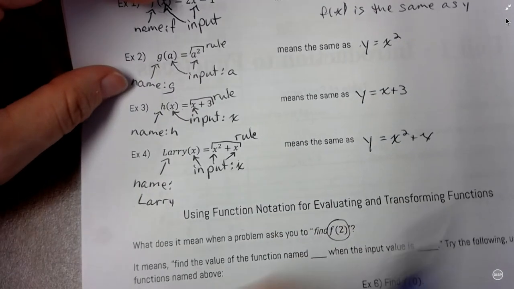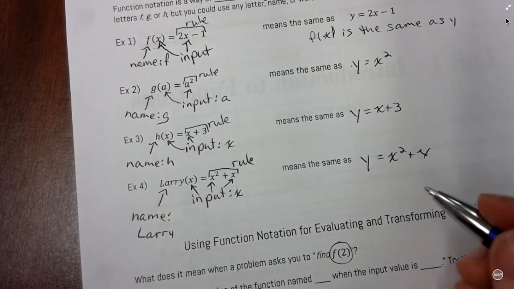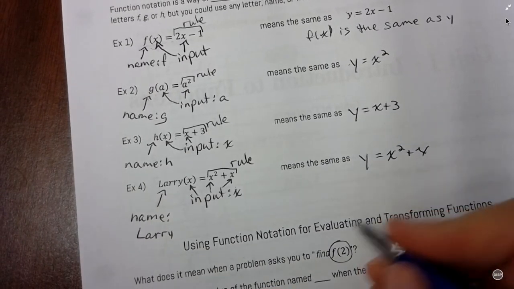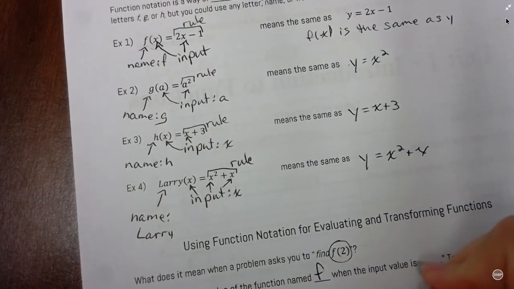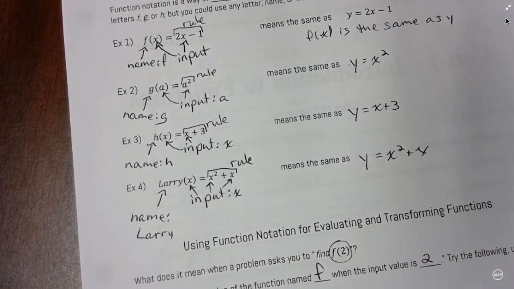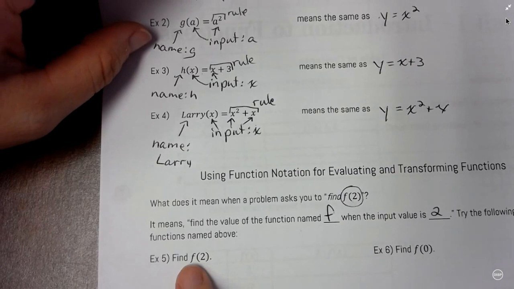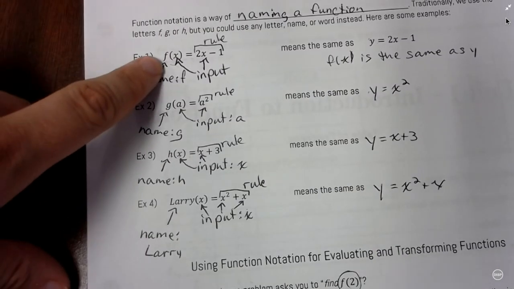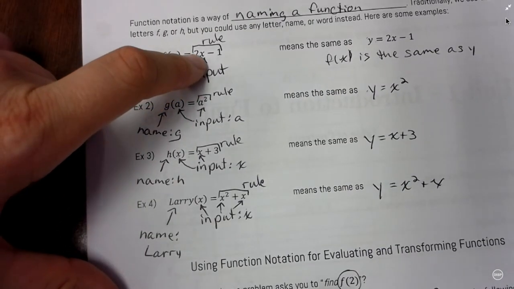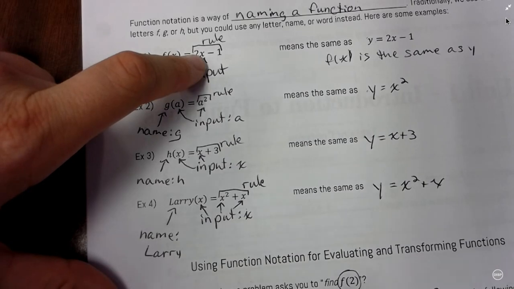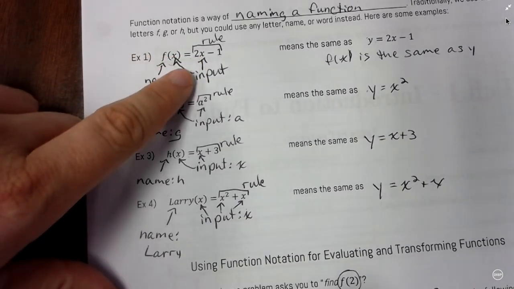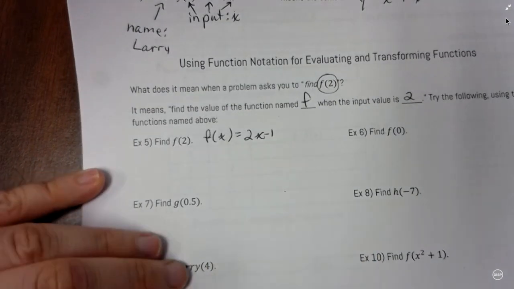So find f of 2. Let's actually fill in the sentence here first. It means find the value of the function named f when the input value is 2. So let's do that one. Find f of 2. So rule f is 2x minus 1. I'm just going to jot that down so I can see it more easily. Okay, so I just jotted that down here so we can refer to it.